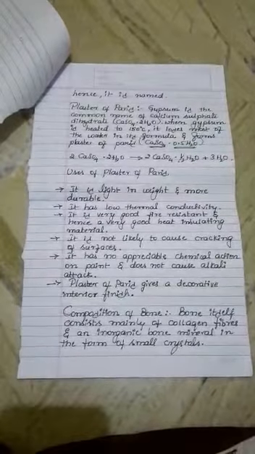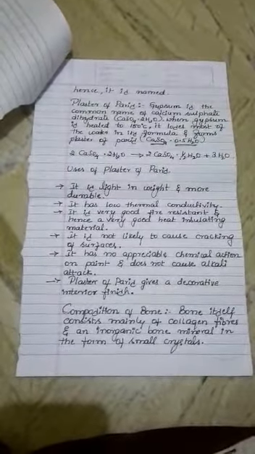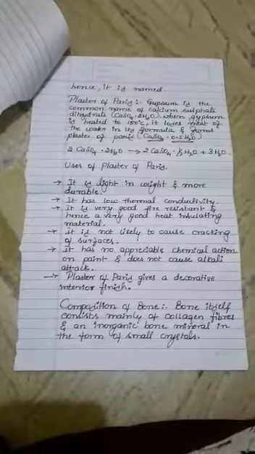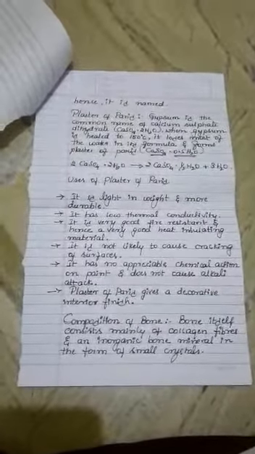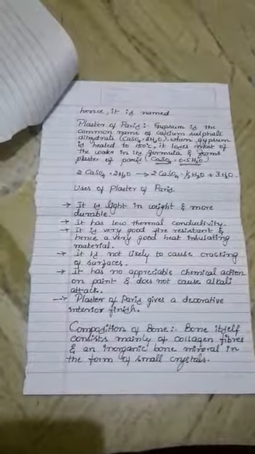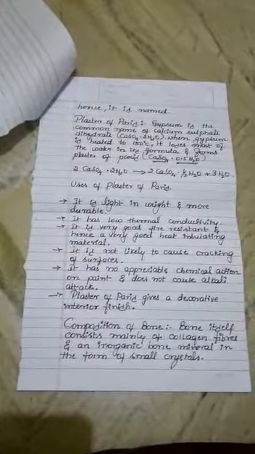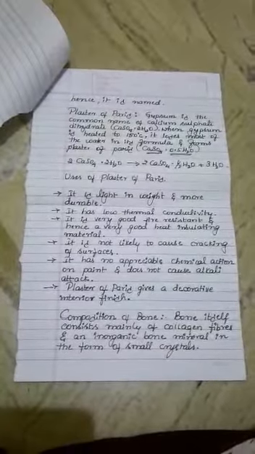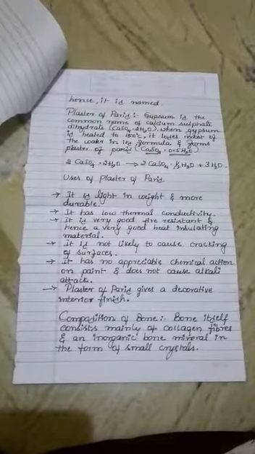So what are the uses of plaster of Paris? First, it is light in weight and more durable. It does not have much weight, and it will last for many years. It also has low thermal conductivity. Thermal conductivity relates to heat, so plaster of Paris conducts heat poorly.